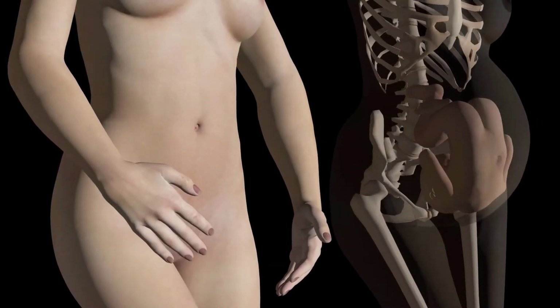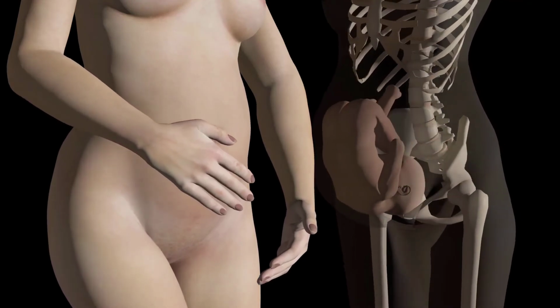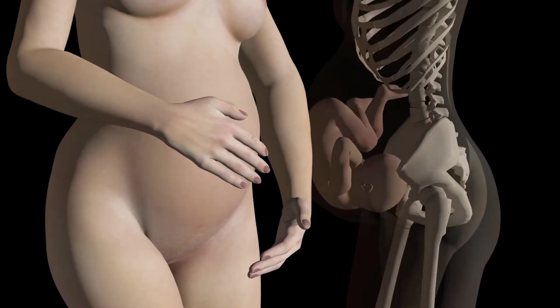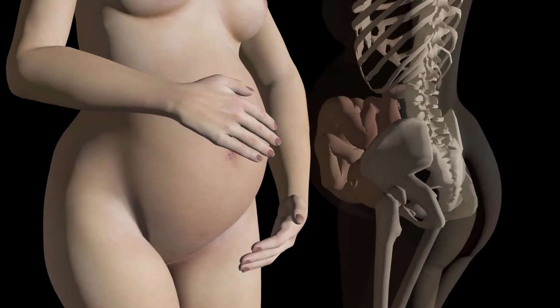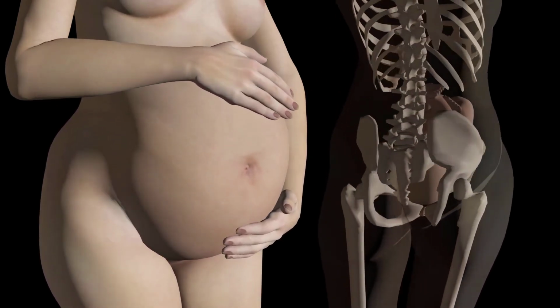Cytomegalovirus infection during pregnancy may result in abortion, stillbirth, low birth weight, intrauterine growth restriction, microcephaly, deafness, blindness, intellectual disability, jaundice, or congenital or neonatal infection. Most women are asymptomatic and don't know that they have been exposed to CMV.